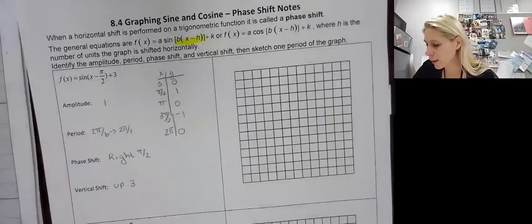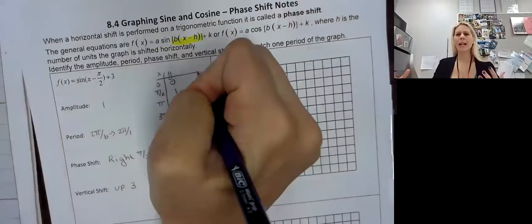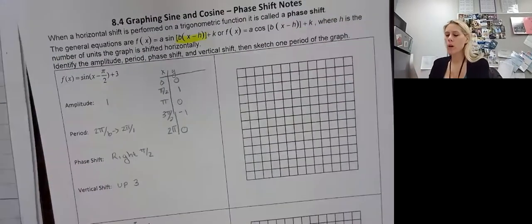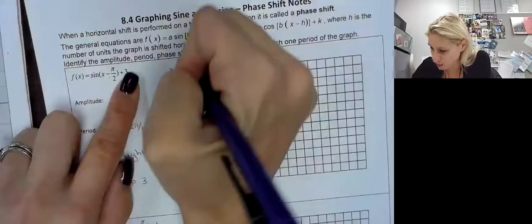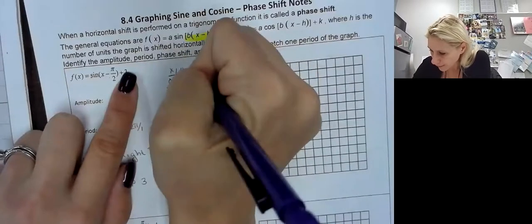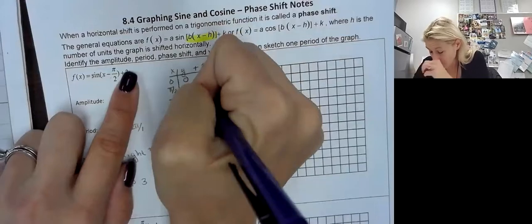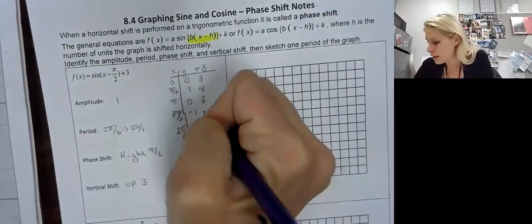Okay, so what does that mean for our table now? Well, remember for the y, I like doing the y's first because it's on the outside and we do exactly what we see. So we have 1, the 1 doesn't change anything, and we have the plus 3. So let's add 3 to each of these values. 3, 4, 3, 2, excuse me, and 3.